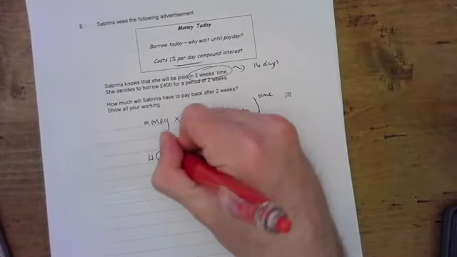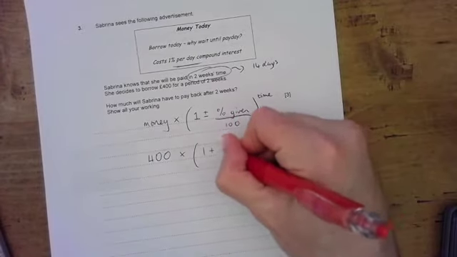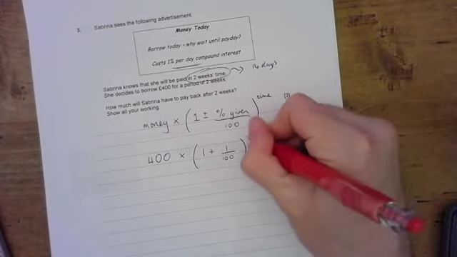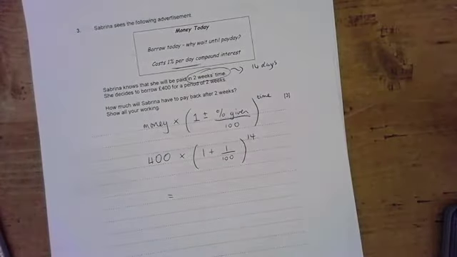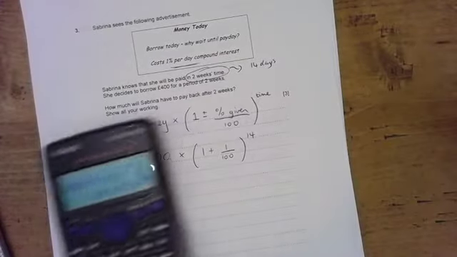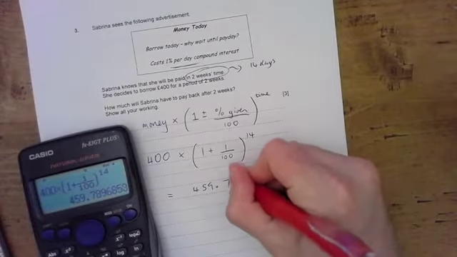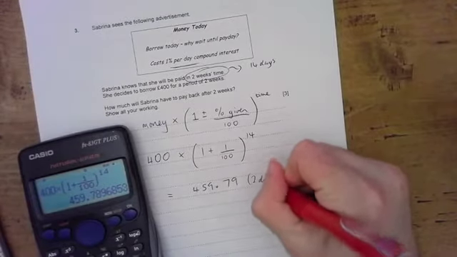So it's going to be 400 times by 1 plus 1 divided by 100, to the power of 14. Now some of you in the actual exam wrote it out repeatedly and I was thinking you're wasting a bit of your time here in the exam. Be careful, this formula is very easy to use, and if you don't know it now, I recommend that you do know it because it is very quick to use. Okay, so there's my answer, and again, round that to 2 decimal places.